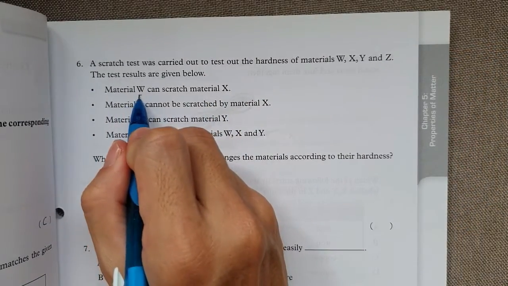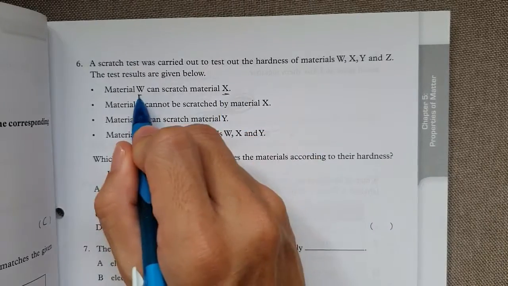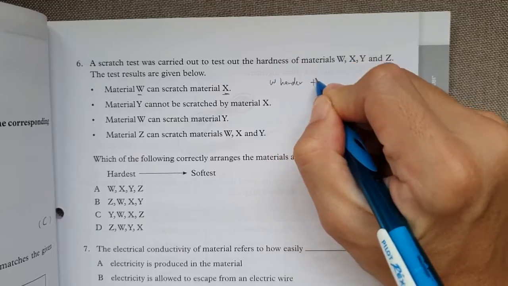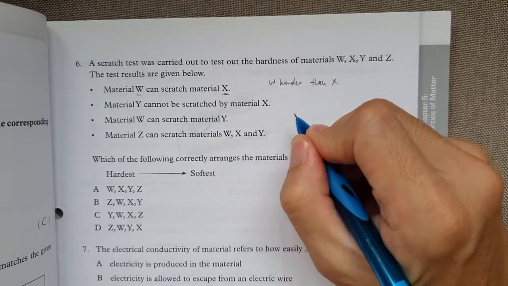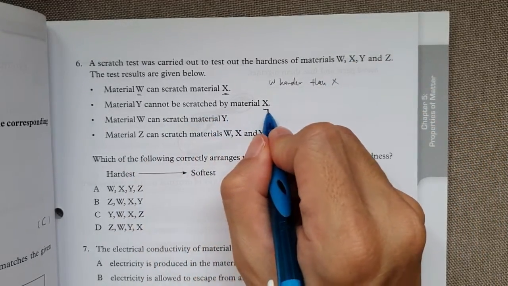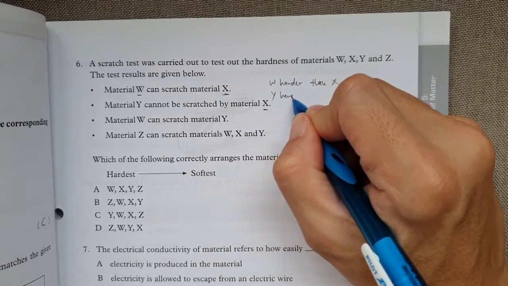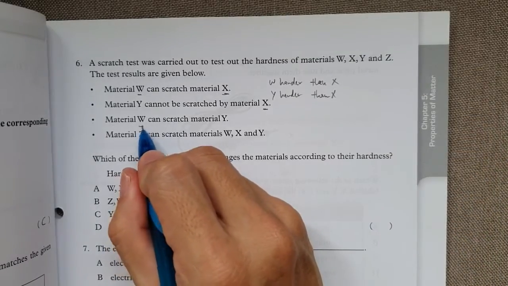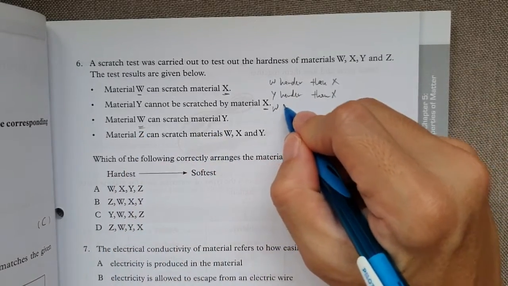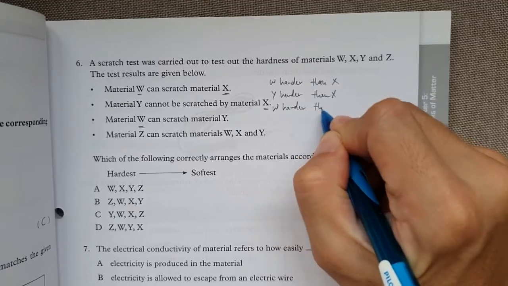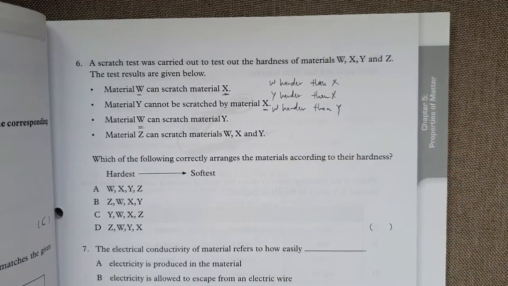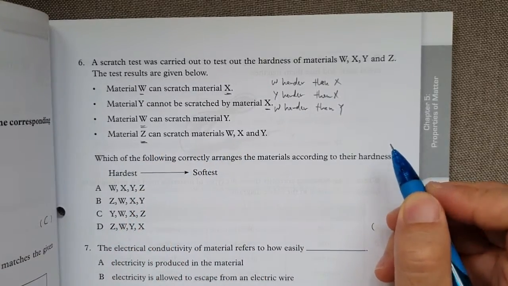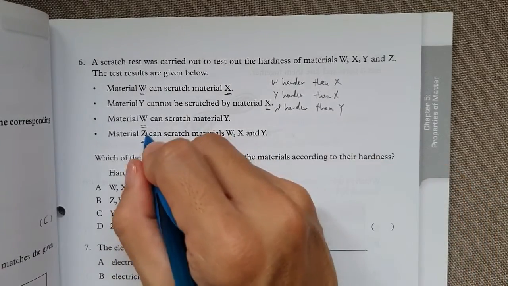Your W can scratch X, so W is harder than X. Then your Y cannot be scratched by X, so Y is harder than X. W can scratch Y, so W is harder than Y. And then your material Z can scratch everything, W, X, Y. So Z is the hardest.